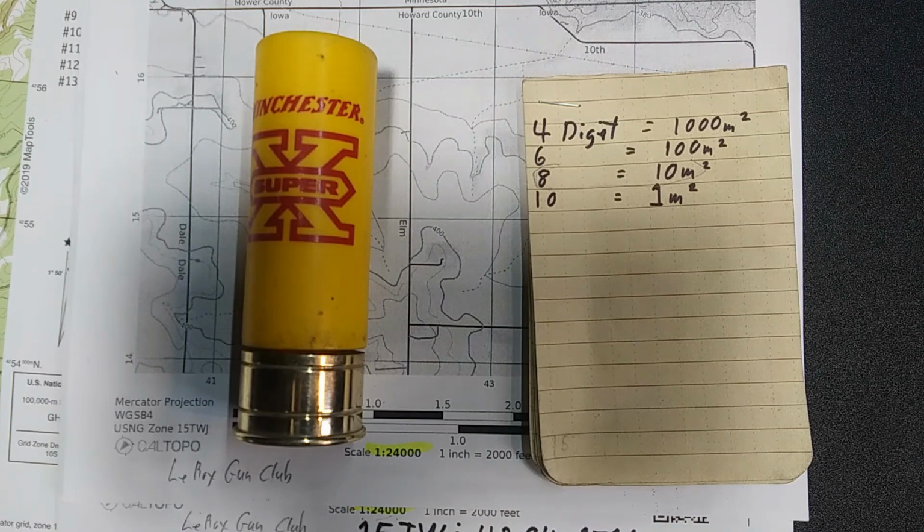Most of the time we use the 8-digit grid square. That narrows it down to 10 square meters. So you should be able to find what you're looking for in 10 square meters. That's the size of your living room or a small garage. Should be able to find your ammo can, your cache, or whatever small item you want to find. It should be in that area.